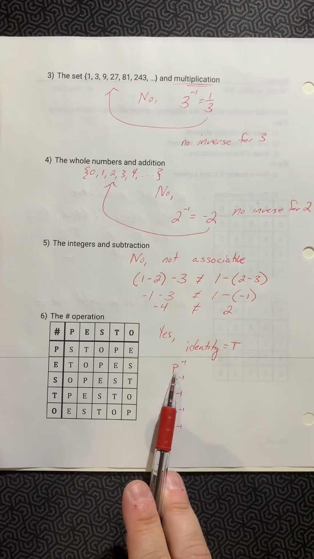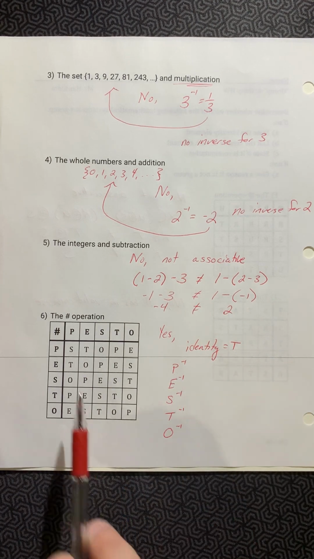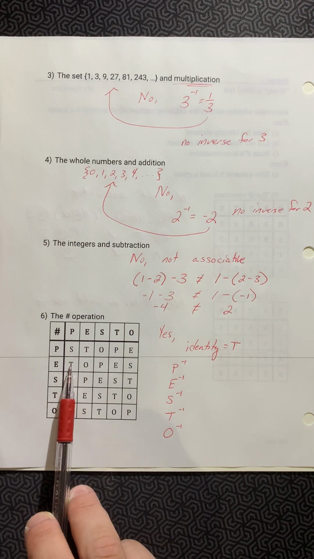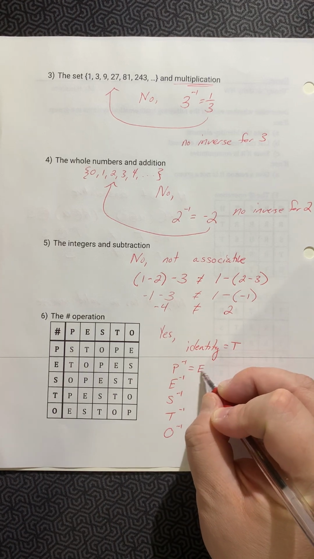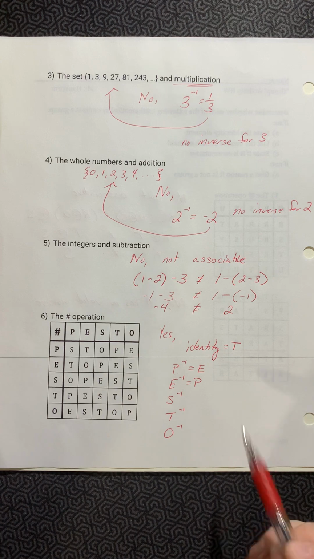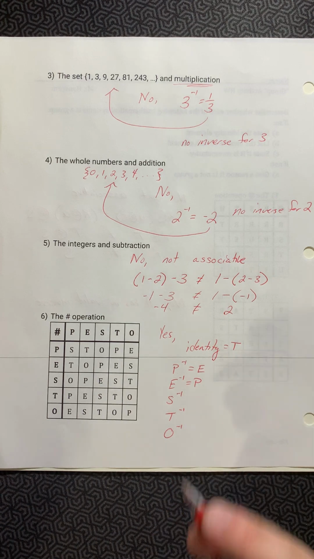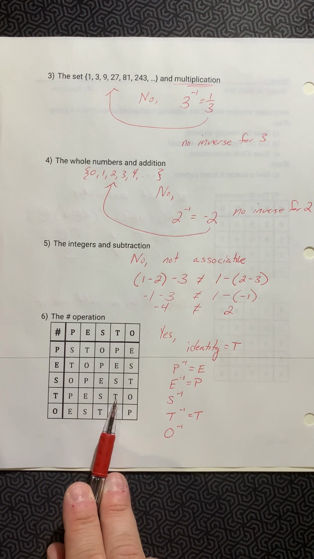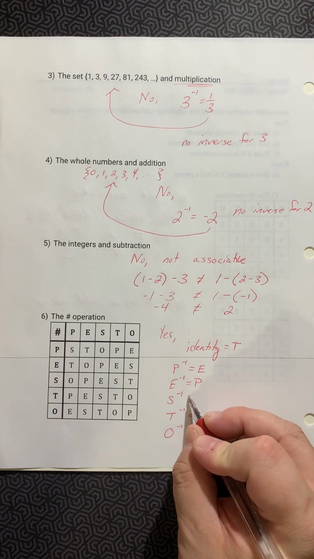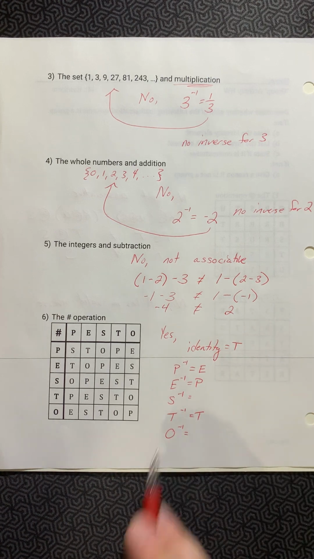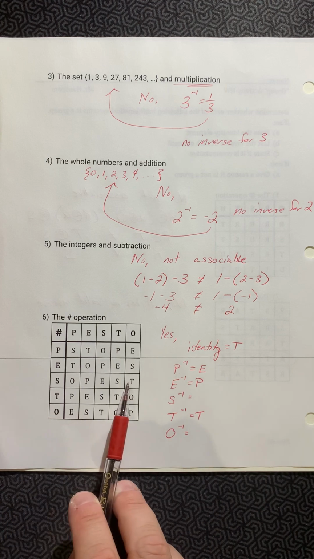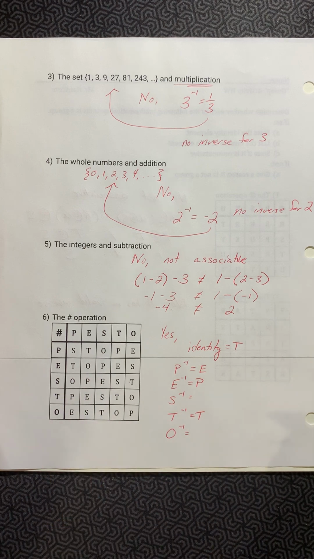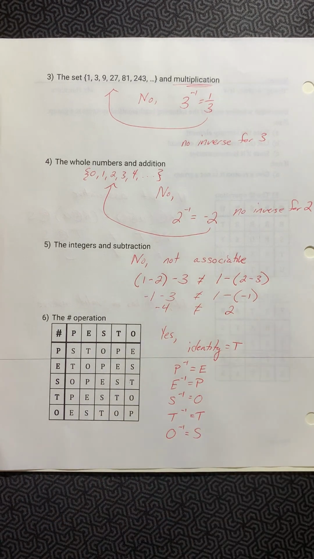And so P has to pair with something to make T as an answer. P with E makes T. So does E with P. So they are each other's inverses. An identity is always its own inverse, and we can see that in the chart that a T and a T produce the identity still. By process of elimination, that means our last pair of inverses must be S and O, and sure enough, S with O makes the identity, O with S makes the identity. So they are each other's inverses.